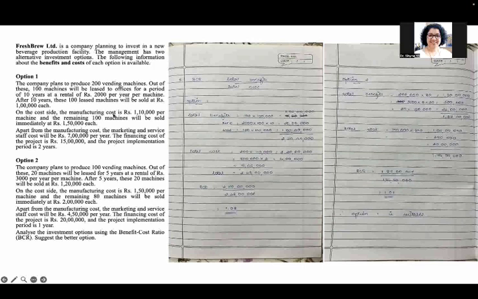Then next, the 100 machines which were leased will be sold for 1 lakh rupees after 10 years. That will again be counted as a benefit. 100 into 1 lakh is again 1 crore. So altogether our benefit part is 2 crore 70 lakh rupees.